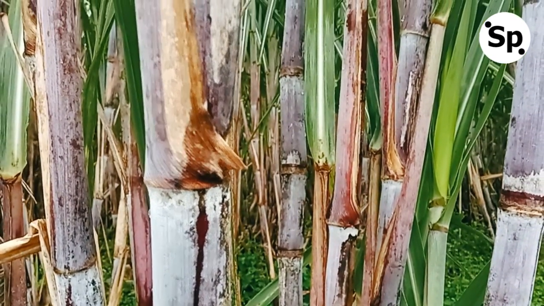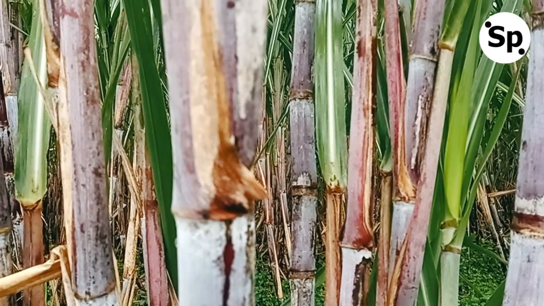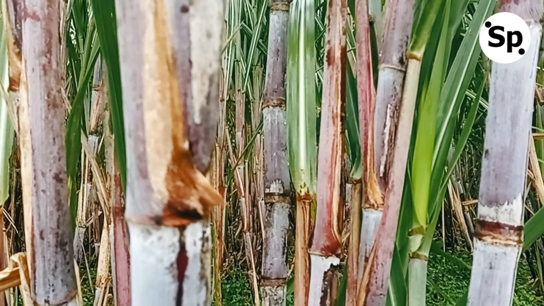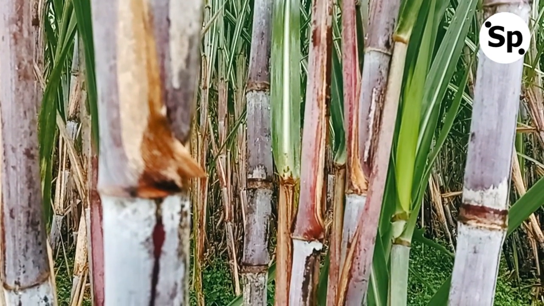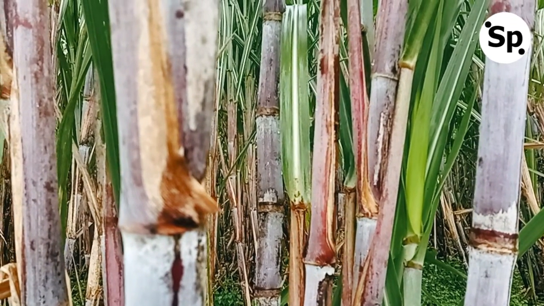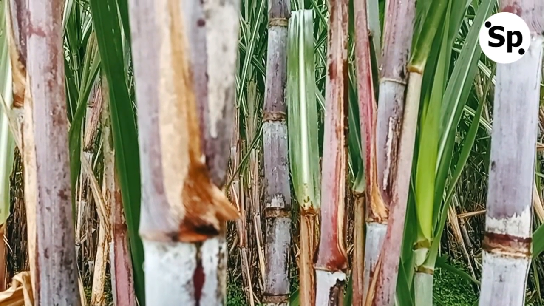Fertilization. The process of fertilization is to use fertilizer, namely the KCl type of fertilizer. In the process of fertilization, it is done gradually and adjusted to the needs of the sugarcane plants and the existing land.